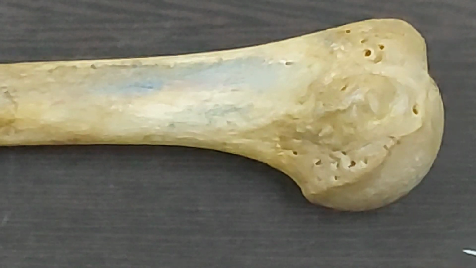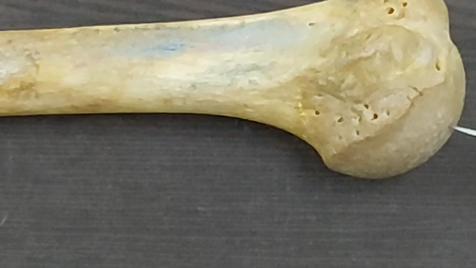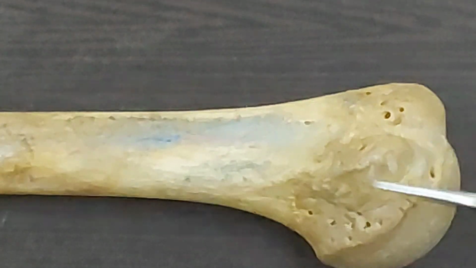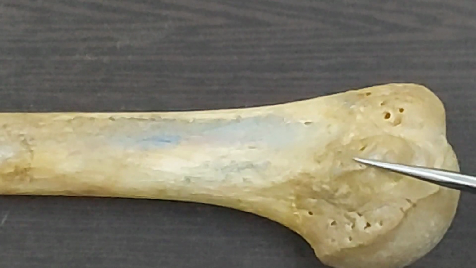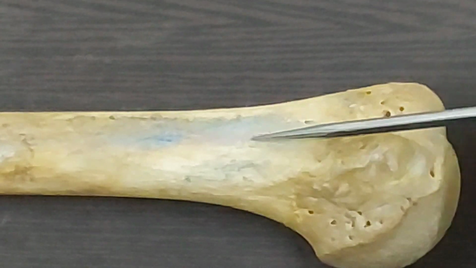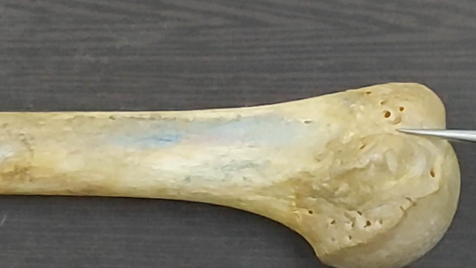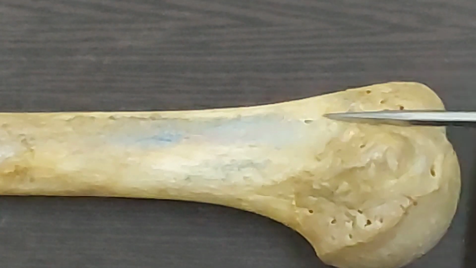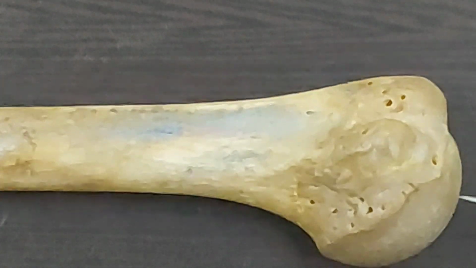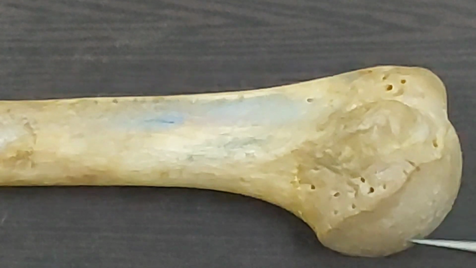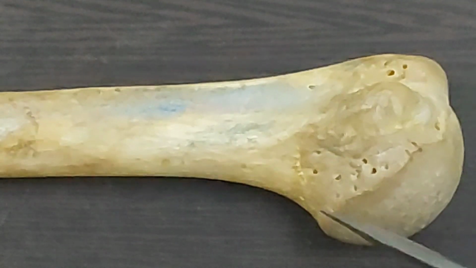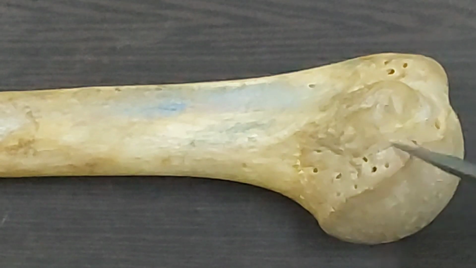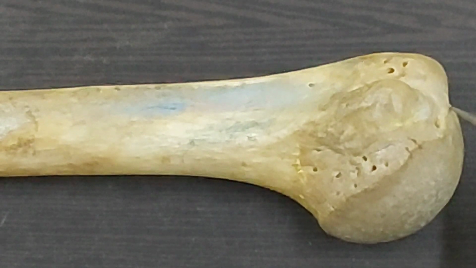The upper end of the humerus has a rounded head and two tubercles. There is a greater tubercle laterally and a lesser tubercle medially, separated by the intertubercular sulcus. It is also known as the bicipital groove, through which the tendon of biceps passes. Separating these tubercles from the rounded head, there is an area known as the anatomical neck of the humerus.